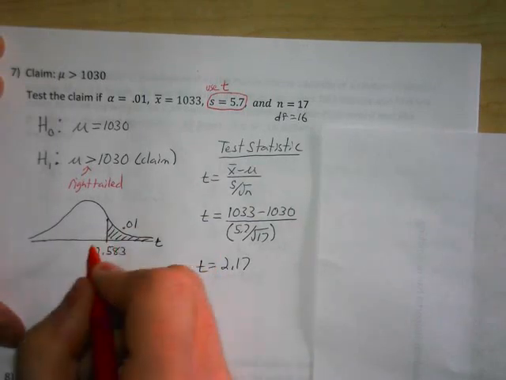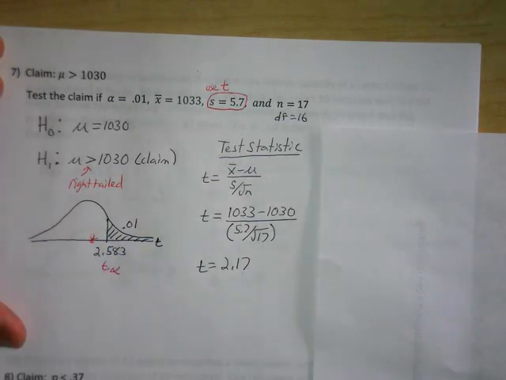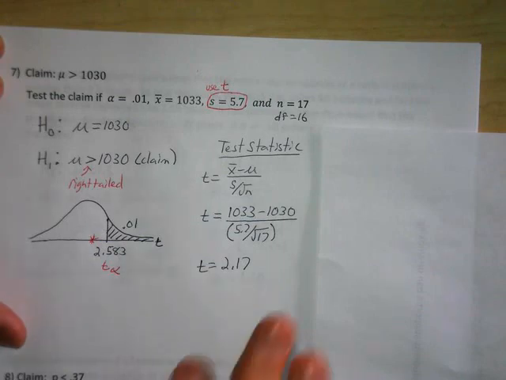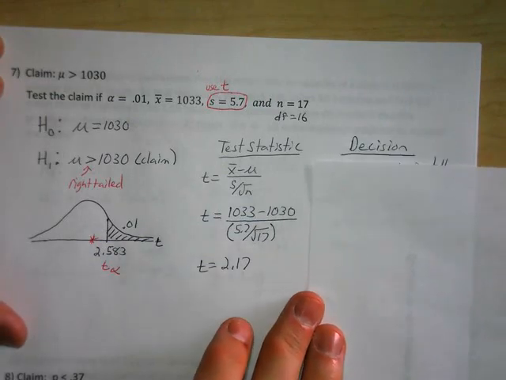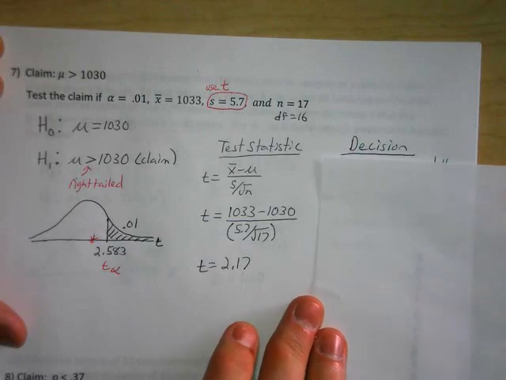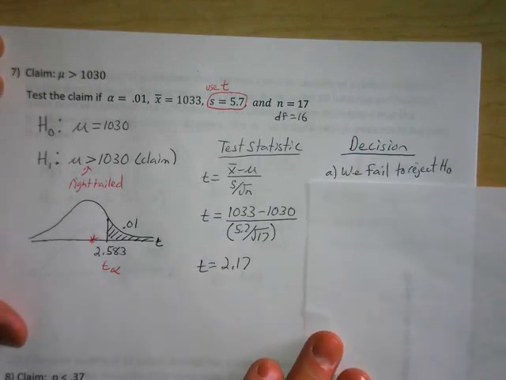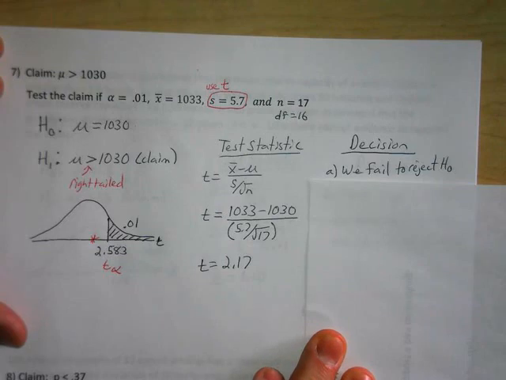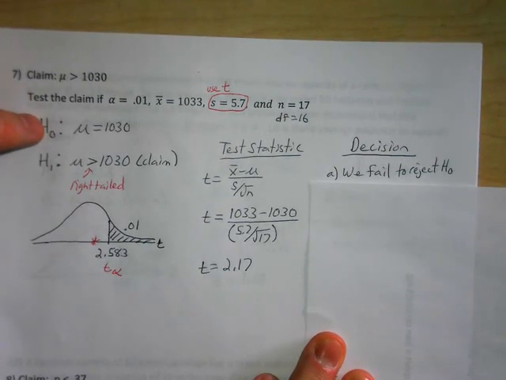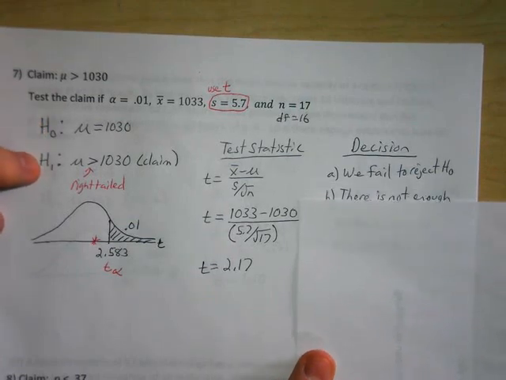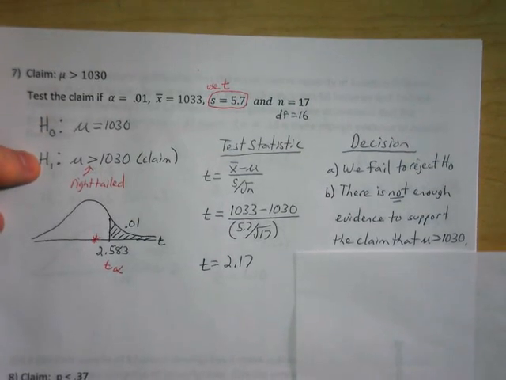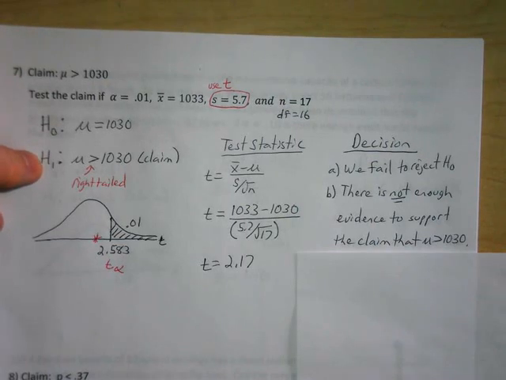Well, 2.17 is not in the shaded region. It's to the left of the shaded region. So our decision is, if we're not in the shaded region, that means we fail to reject H0. And if we fail to reject H0, we're saying that we cannot reject that mu equals 1,030. So that means, with the evidence presented to us, we cannot support the claim. There is not enough evidence to support the claim that mu is greater than 1,030.